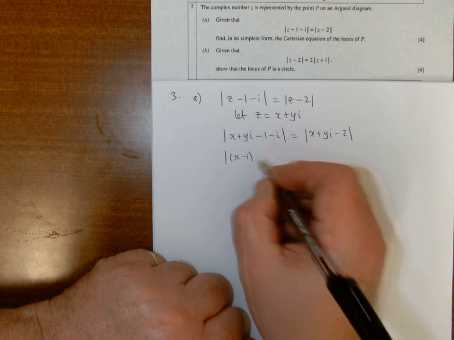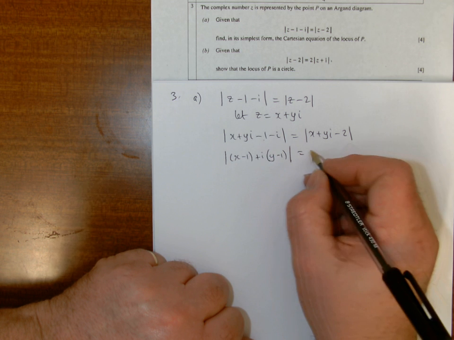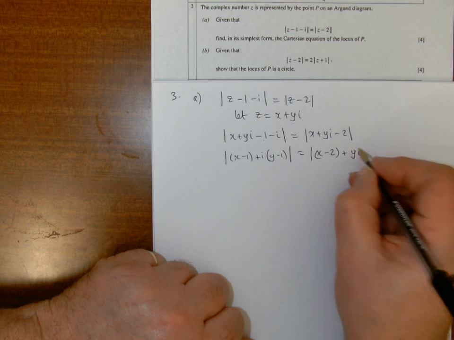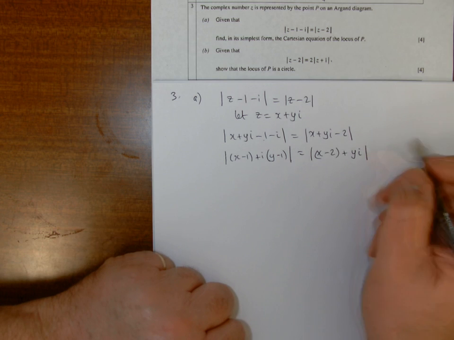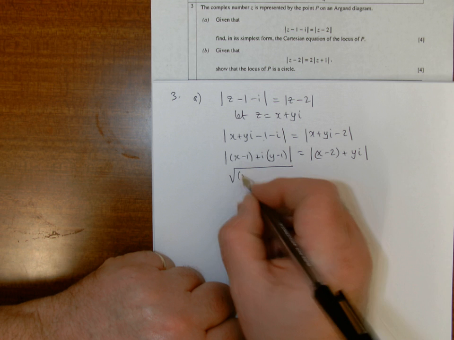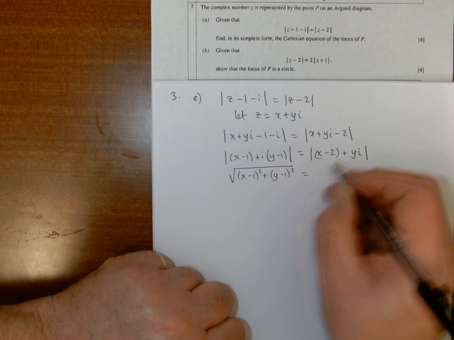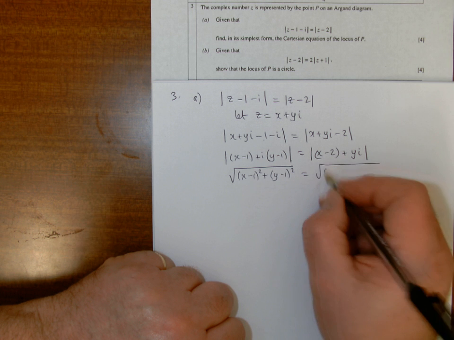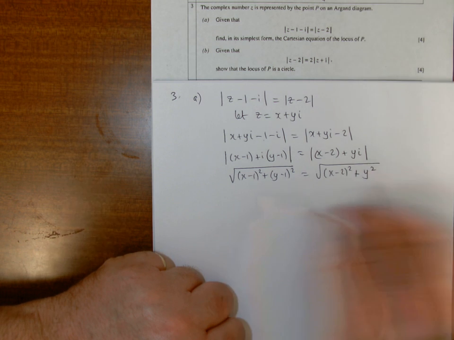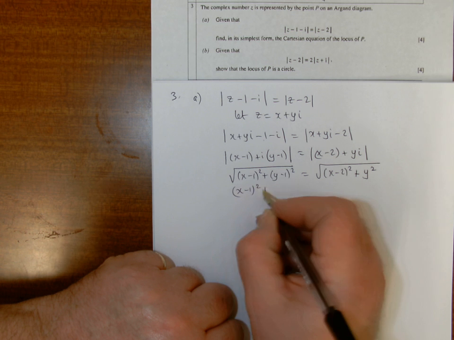So that's x minus 1 plus i times y minus 1 is equal to the modulus. The real part is x minus 2 and the imaginary part is y i. Okay, so to work out the modulus, that's the square root of the real part squared plus the imaginary part squared. And the same on this side, square root of real part squared plus the imaginary part squared. So if we square both sides, the square roots disappear.